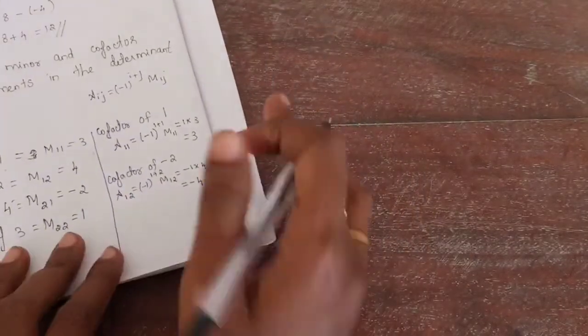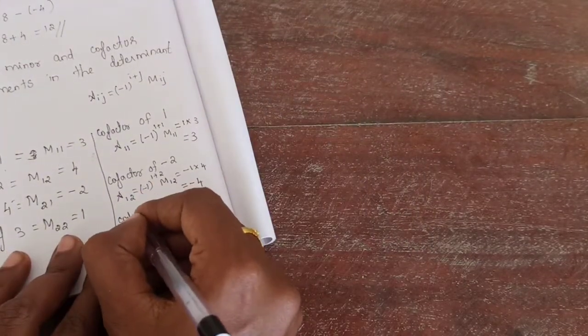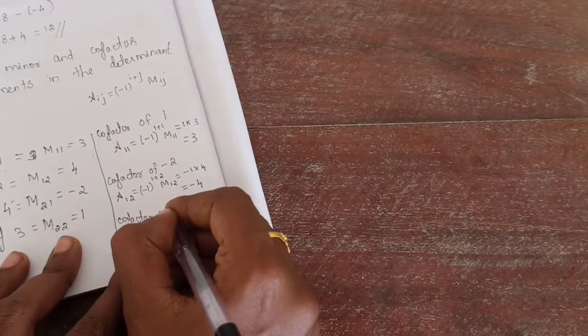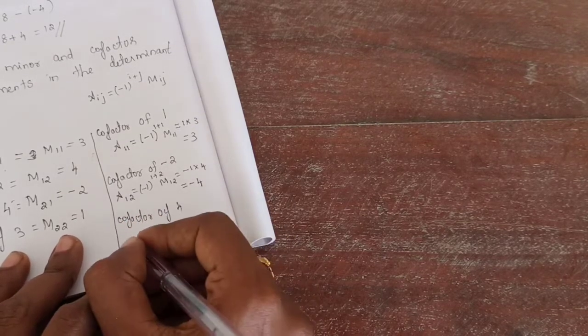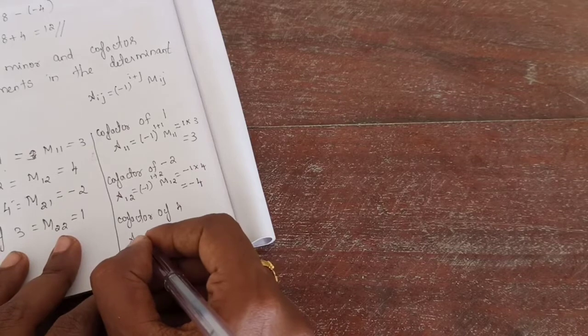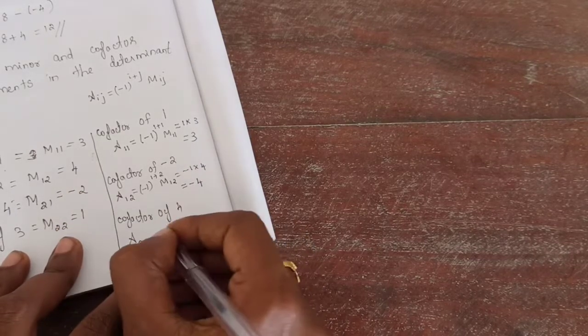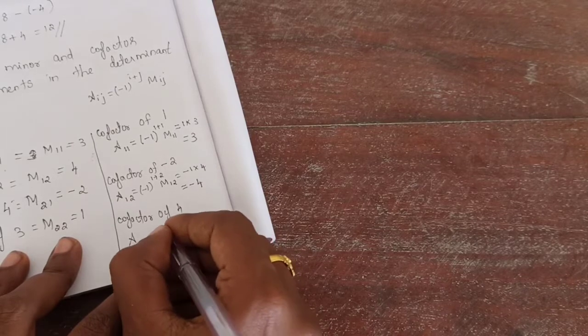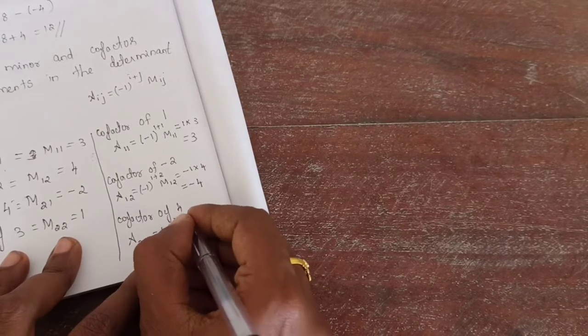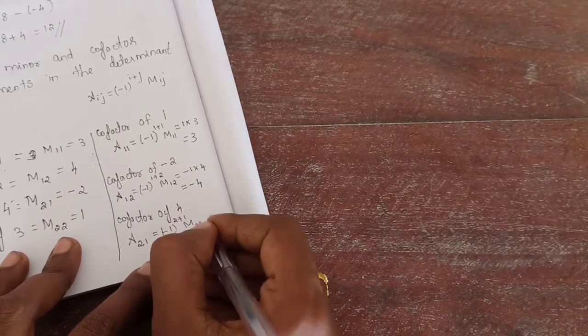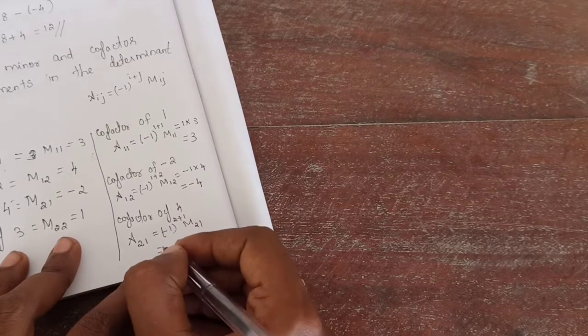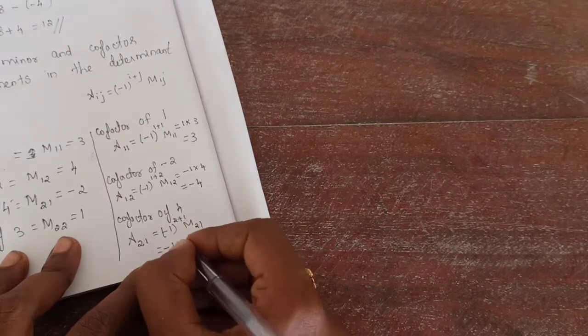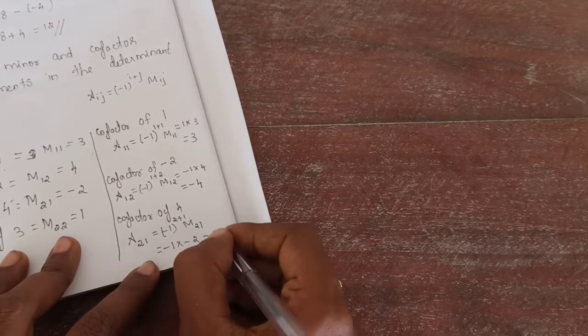Then next, the cofactor of 4: a21 is equal to minus 1 the whole power 2 plus 1 into m21. Minus 1 the whole power 3 is minus 1, into minus 2. So you will get 2.